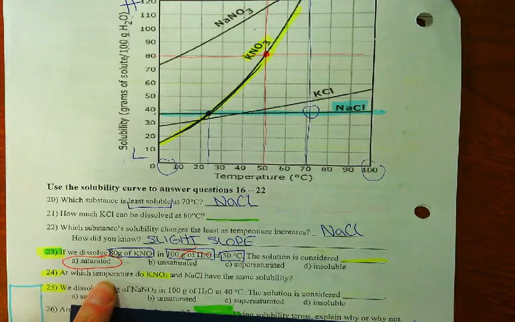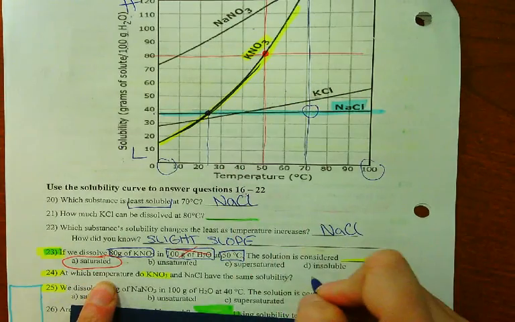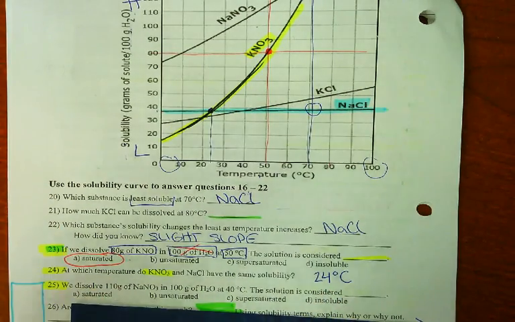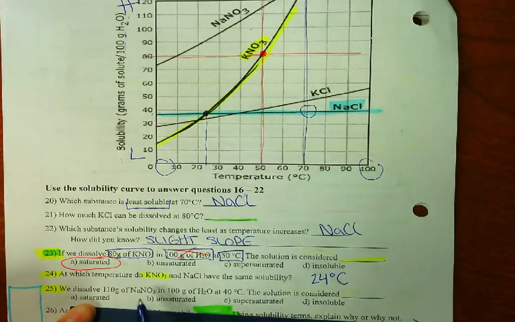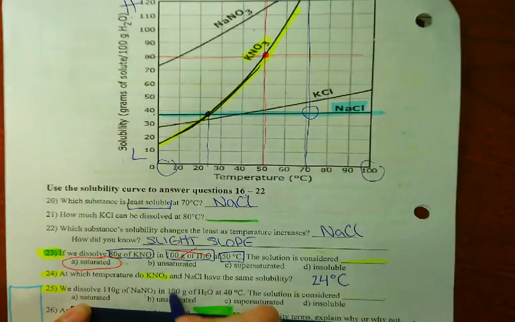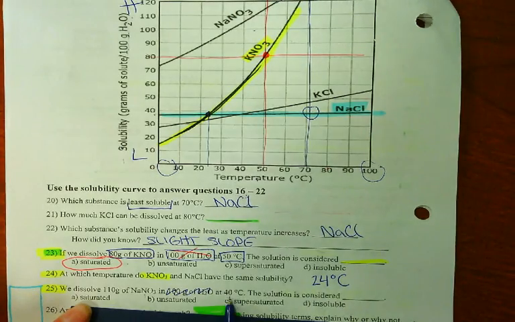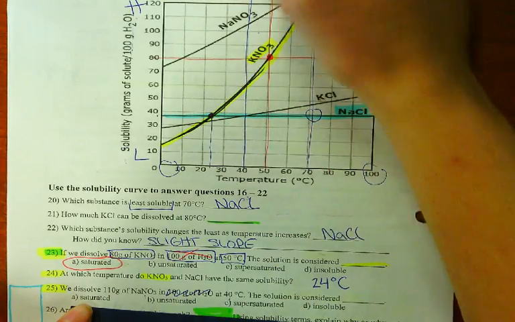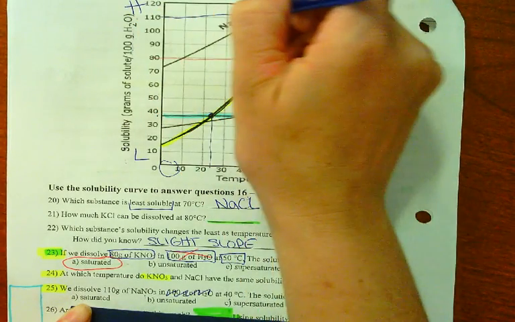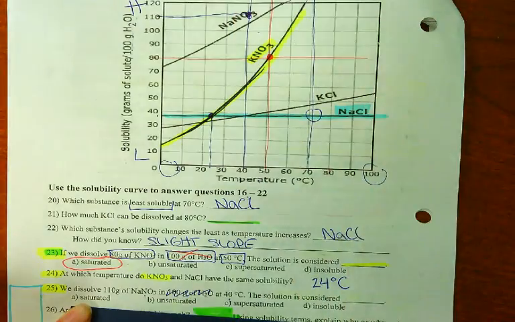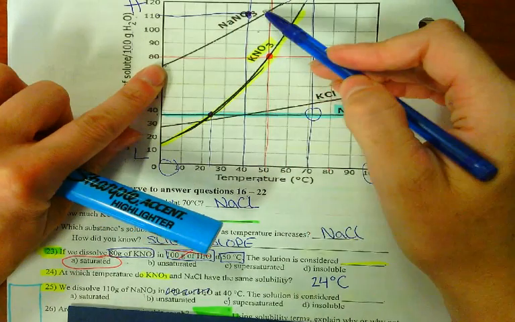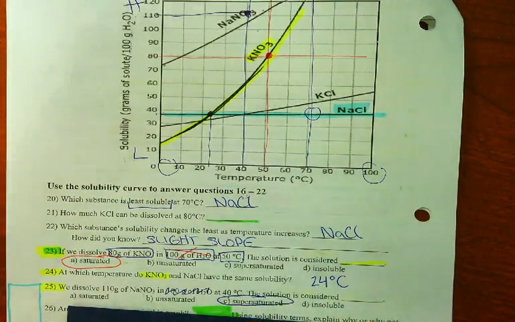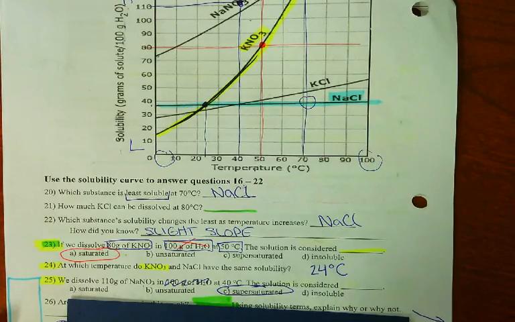Okay? It's asking me for temperature specifically. So you can say 23, 24 degrees, something like that, 24 degrees Celsius. Again, 110 grams of sodium nitrate in 100 grams of water, which we don't need, at 40 degrees Celsius. So NaNO3, I'm at 40 degrees, so I'm going to come up like this. They're saying 110 grams, so that's up here. The line represents where it's saturated. So if it's over the line, then it's supersaturated. It's dissolving more than it really should. Okay, so supersaturated for those ones.